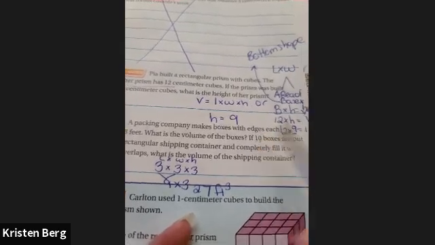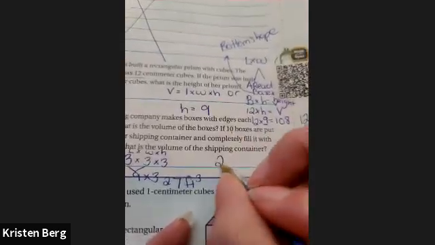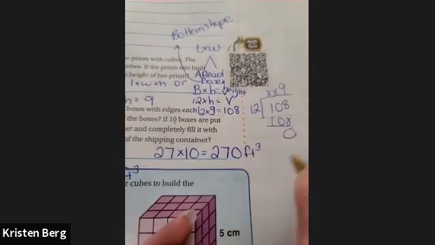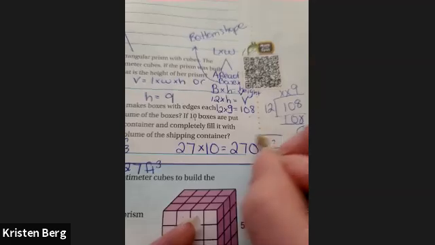for just one box. But then they said, what if they packed it with 10 boxes? So if this is per box, then you would just times it by 10. And that would be 270 feet cubed in the shipping container.